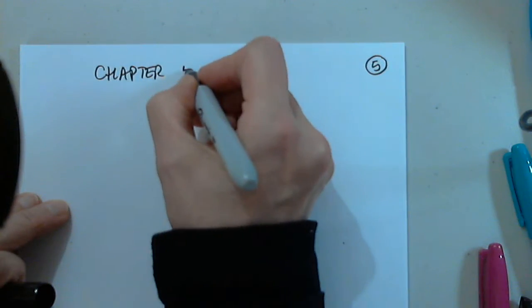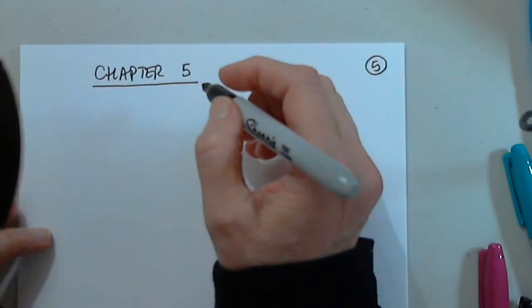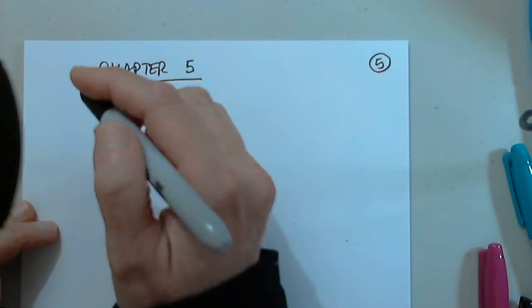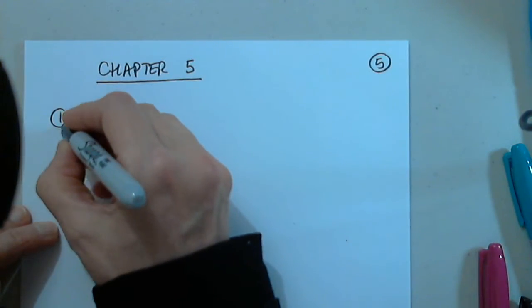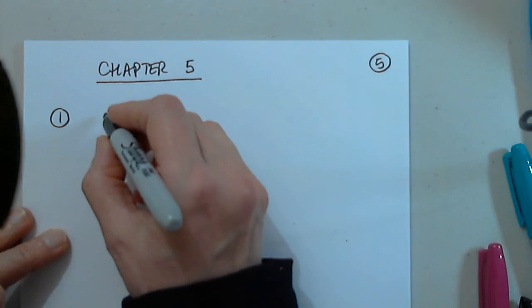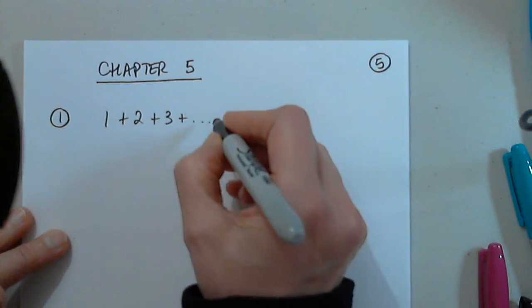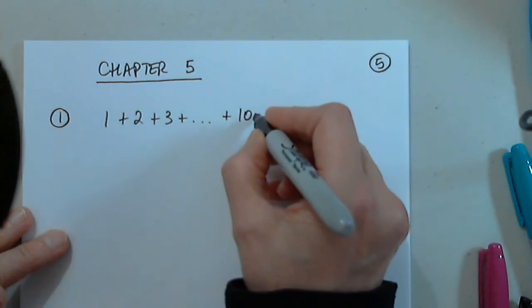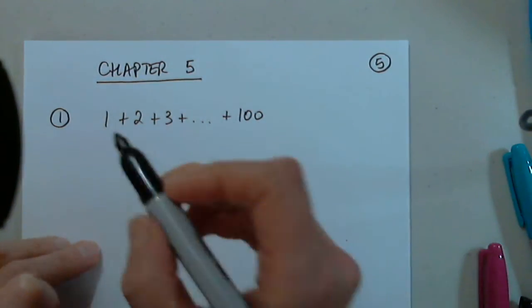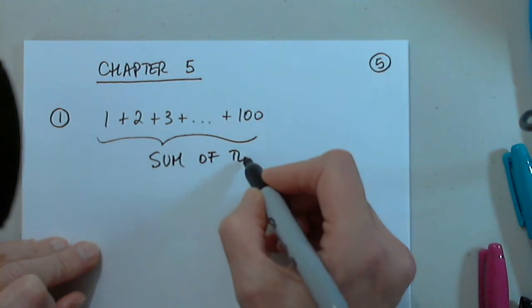Chapter 5. I don't want to put the title yet, so I will have to start with some preliminaries. And here is number 1, preliminary. Let's look at something like 1 plus 2 plus 3 plus dot, dot, dot, let's say 100. So this is basically a sum of terms.